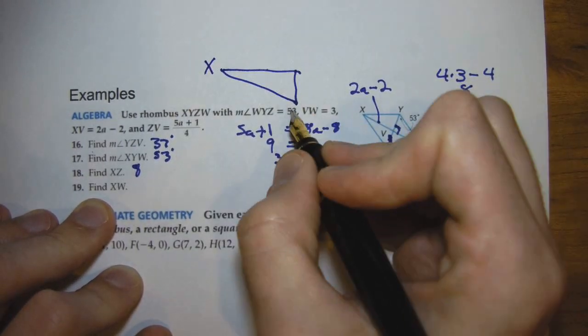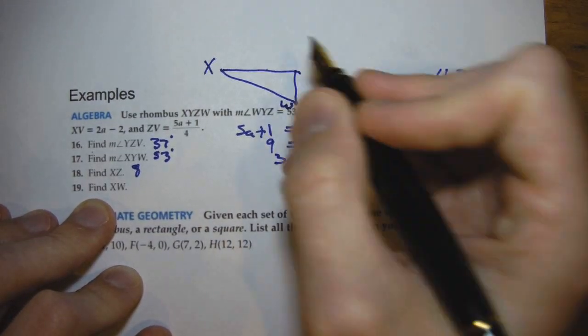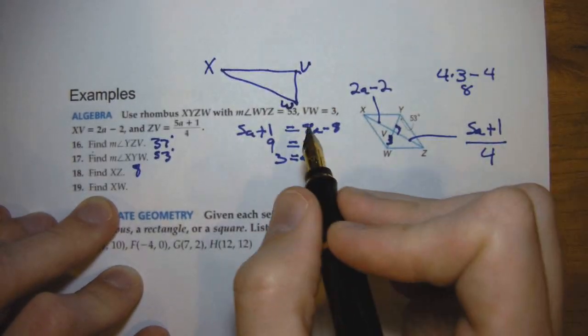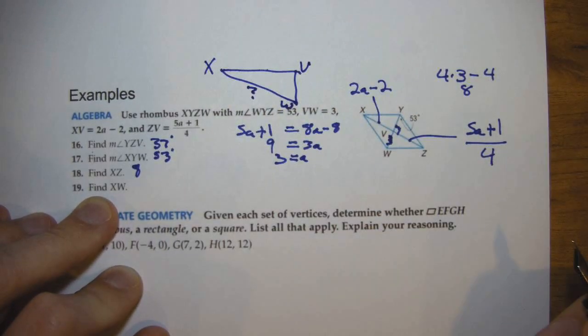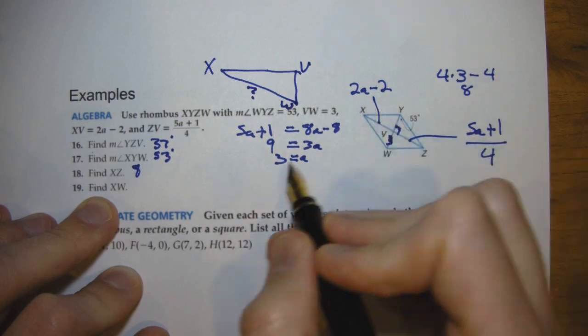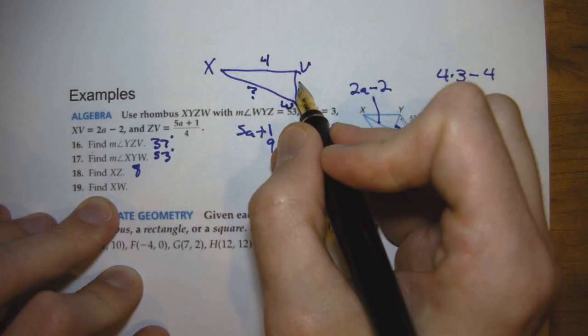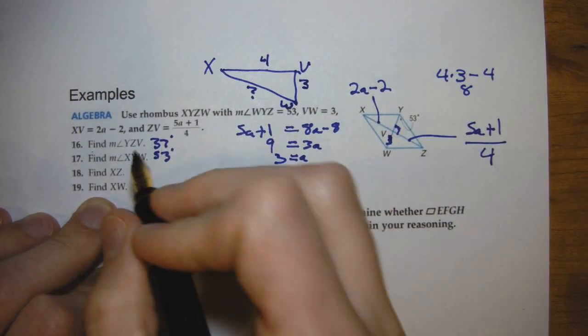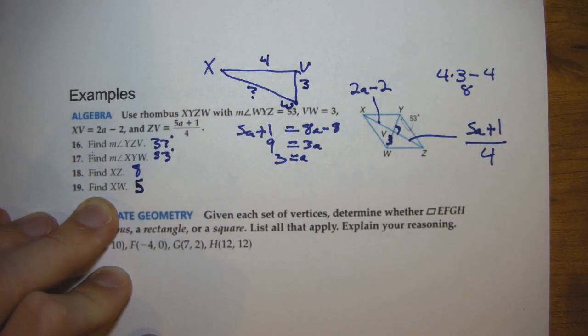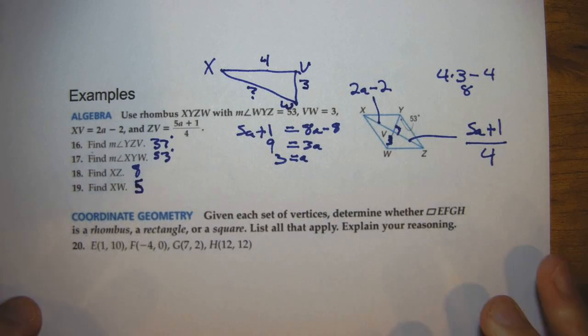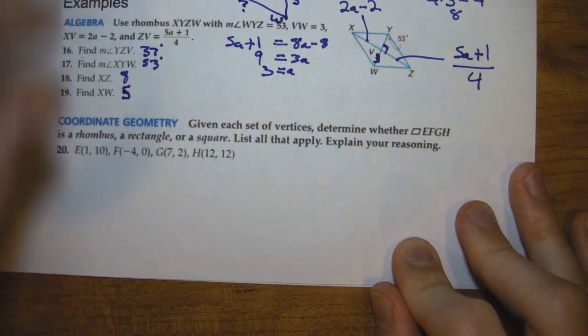We've got X, we've got W, and in the middle, V. We need X to W, so this side here, that's what we don't know. We just found A being 3, so that's 6 minus 2, that's 4. This side length was given as 3, so that's a 3, 4, 5 right triangle, so 5. Cool. Easy enough. This last one, these get kind of weird.